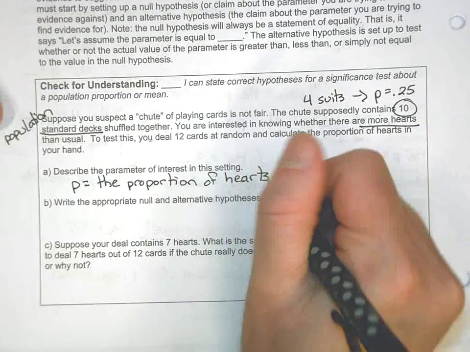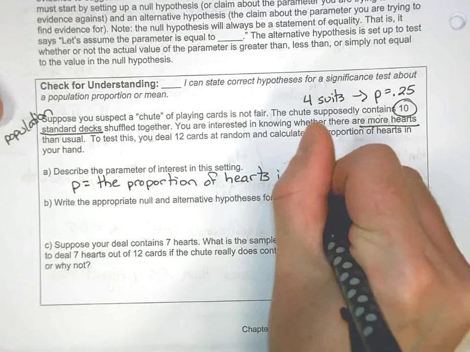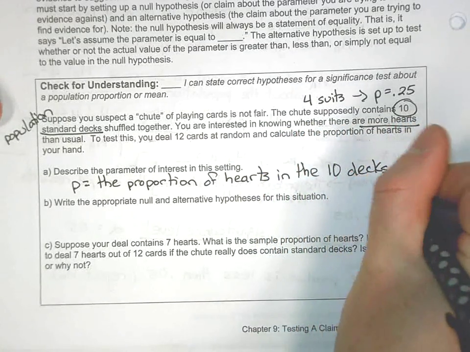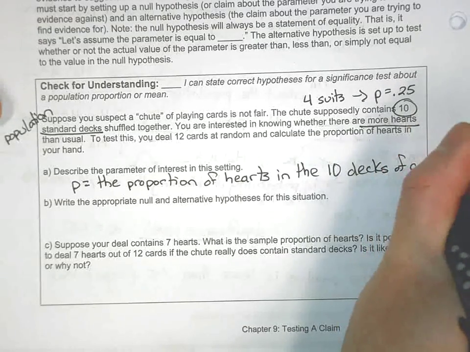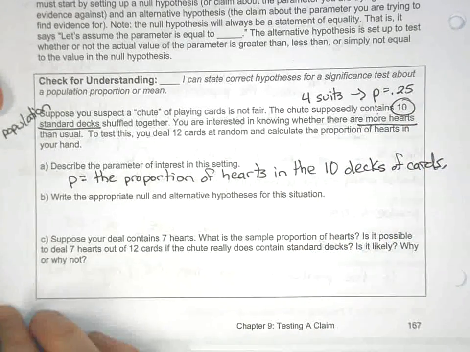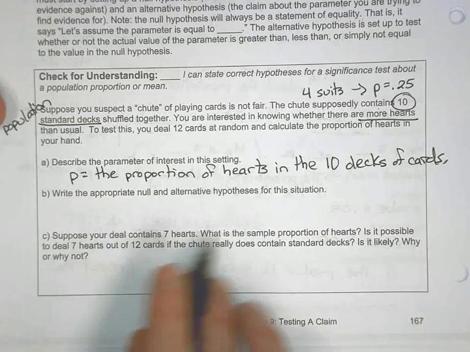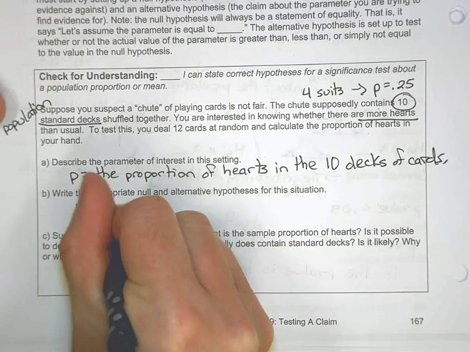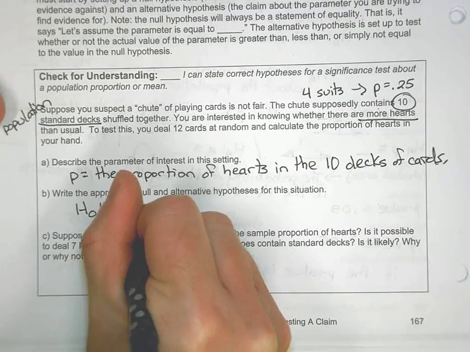So we have the proportion of hearts in the 10 decks of cards. Now they want us to write the null and alternative hypotheses for the situation. The H0, or the null, is that your proportion is equal to 0.25.